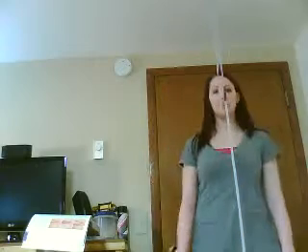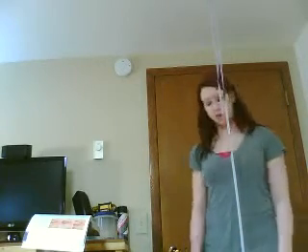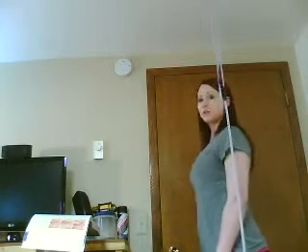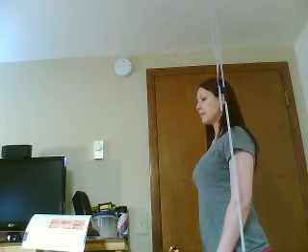First is the plumb line assessment. Here's my plumb line: anterior view, posterior view, sagittal view. And then there are 5 different deviations.